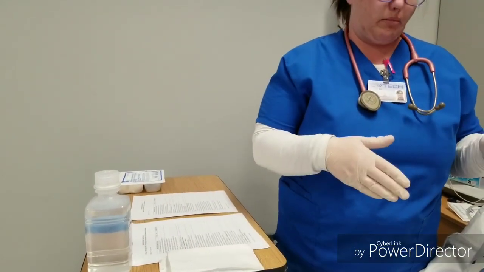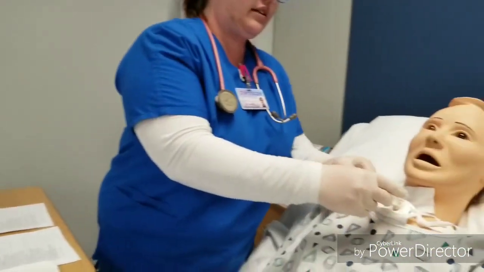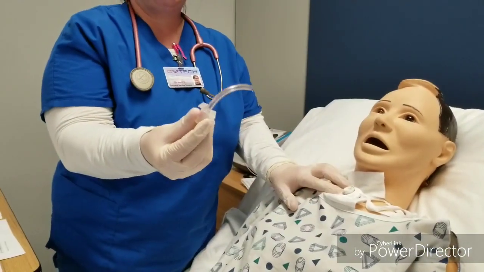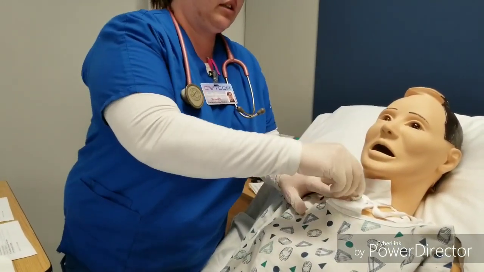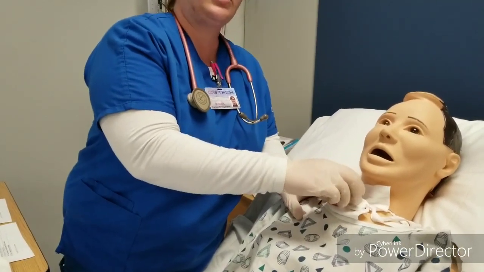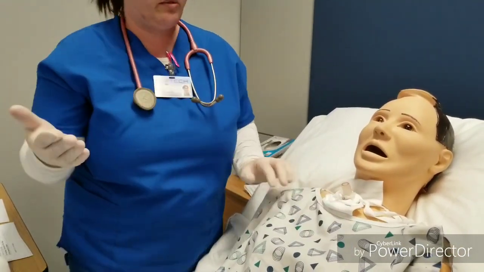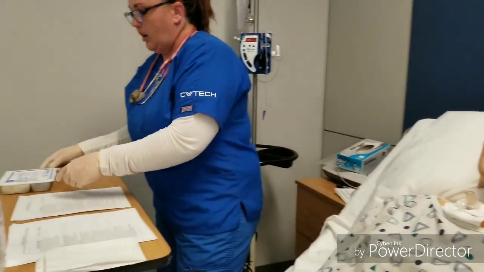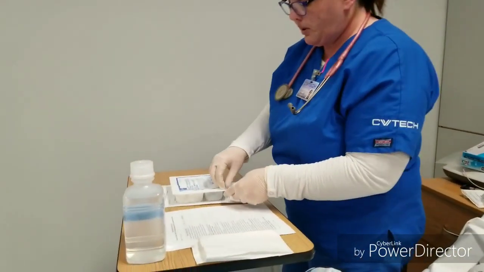Some trachs have disposable ones where you can just take them out, throw them away, apply a new one. Other trachs do not. They come out and you can clean them. This is what we'll be cleaning. I'm going to put that back in, and it locks on so when the patient coughs it can't just fly out. Alright, I'm going to open this up.